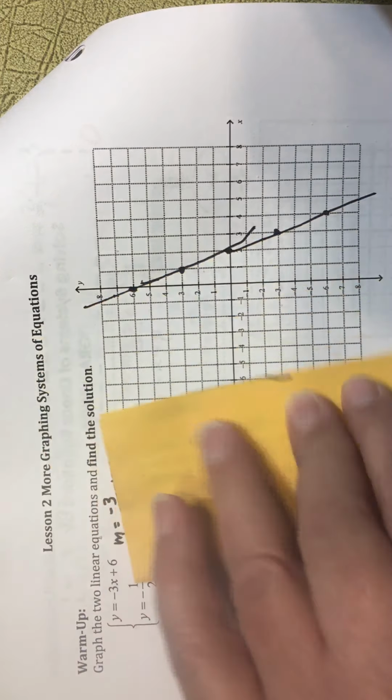2x plus y equals 5. My x is on the wrong side. It's supposed to be on this side because I want it in y equals mx plus b form. So in order to move that to the opposite side, I'm going to subtract 2x from both sides. Because what you do to one side of the equal sign, you have to do to the other side. You got to balance the equation.